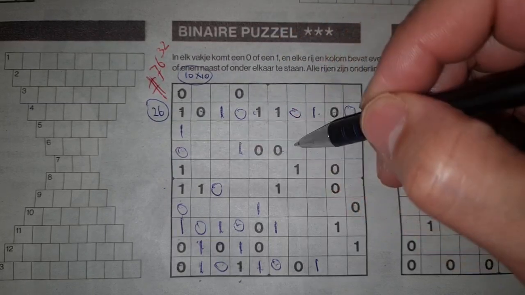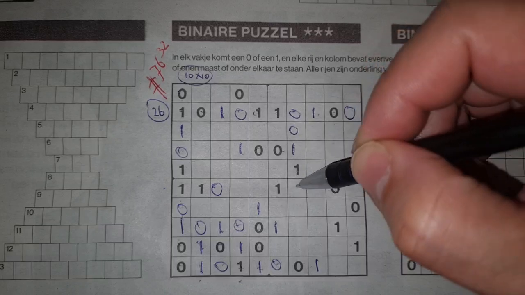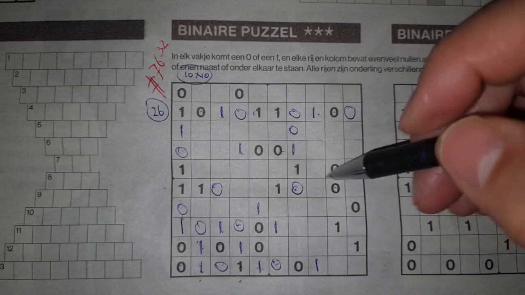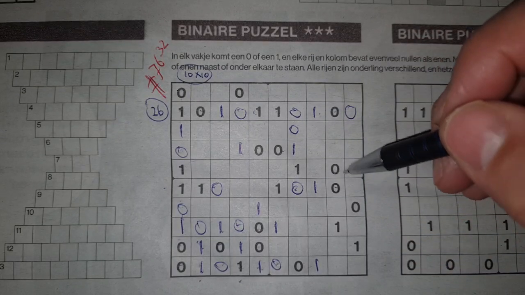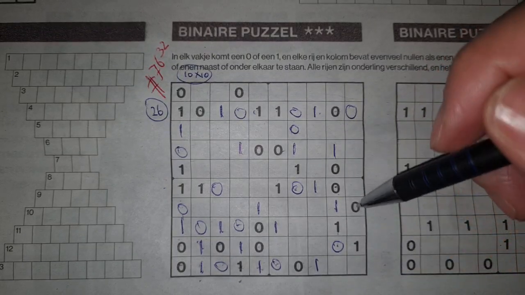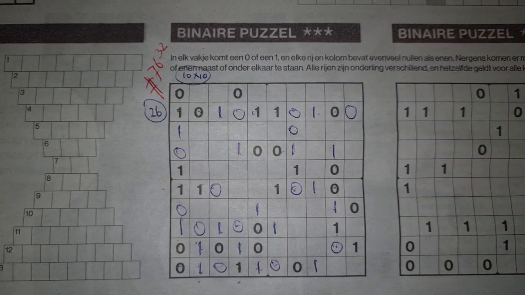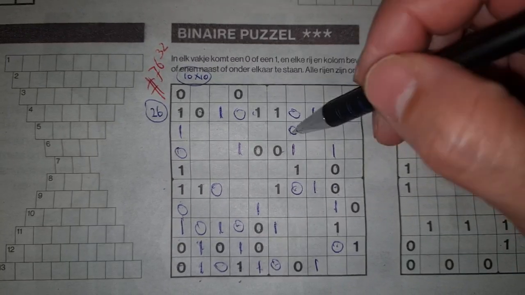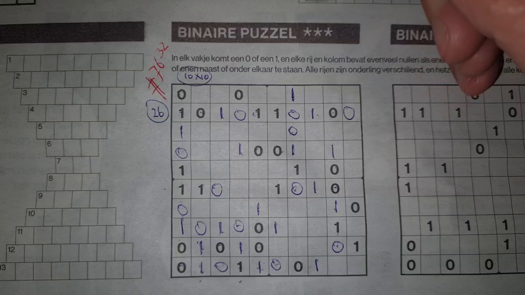Double O, here 1, there 1. Double 1, here no, there no. Between the O's comes in 1. Double O, here 1, there 1. Double 1, here no, there no. Then, double O, here 1, there 1.